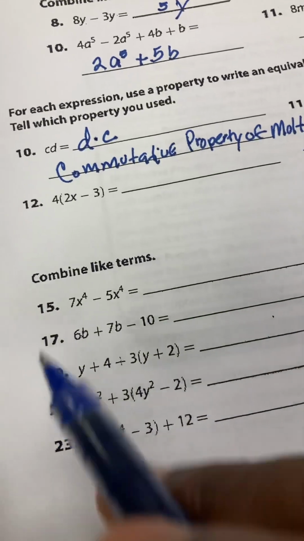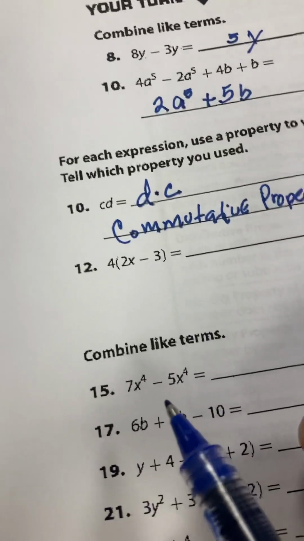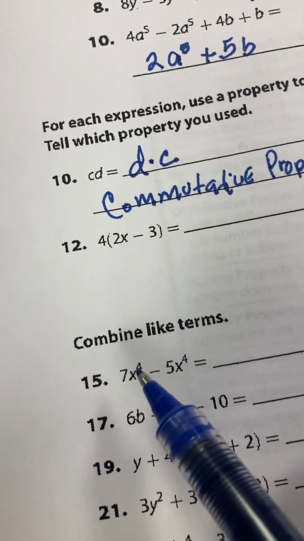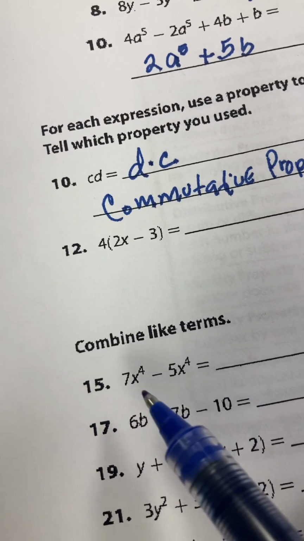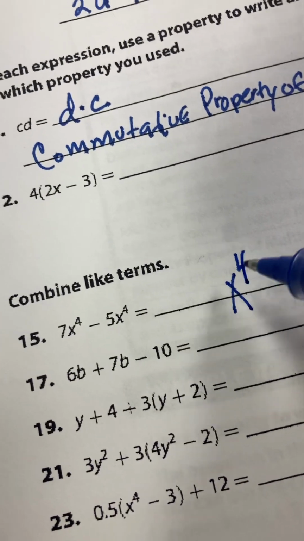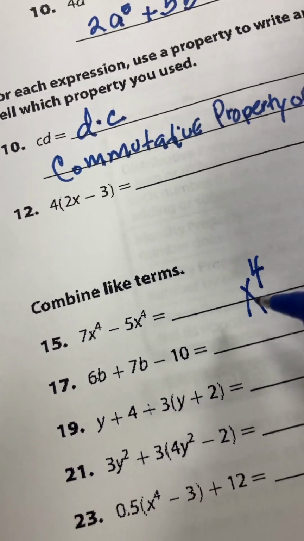And then here, problems 15 through 24 is just combining your like terms. So you can combine these two because this is x4 and that's x4. So that's x to the 4th power. And then you just subtract the coefficients. So 7 minus 5 would be 2.